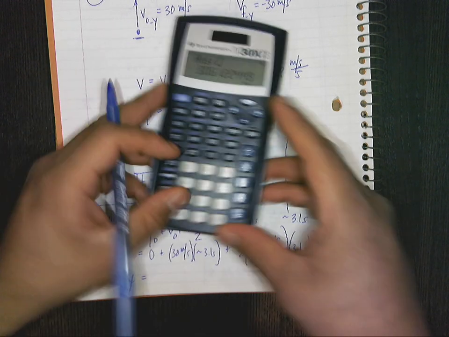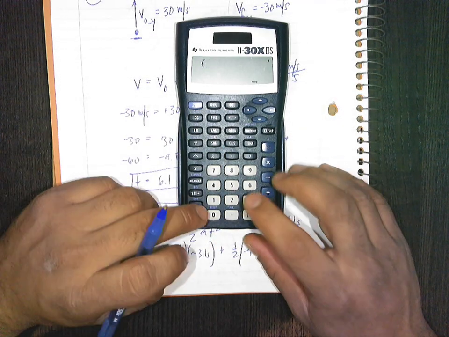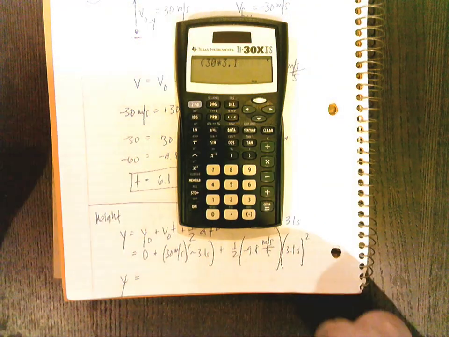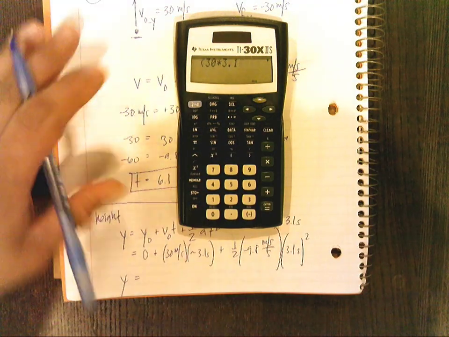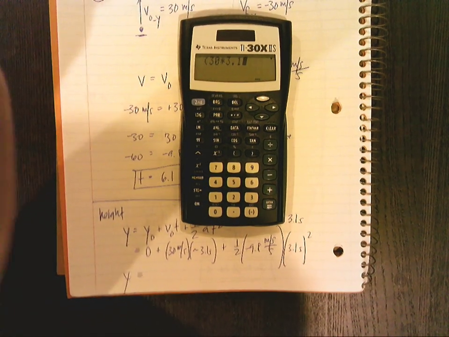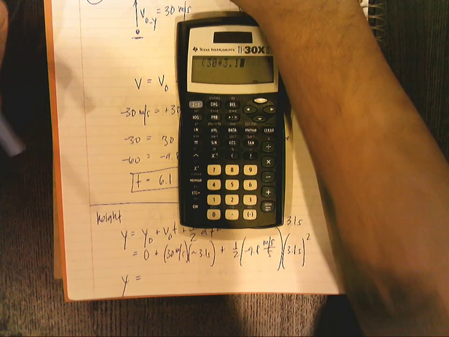If I plug this in correctly, what do we get? Let's see how I do this. 30 times 3.1. Whoa, what happened to the light? Hello? Is there a light here? Make it brighter? I hope you guys can still see. Is it still recording?